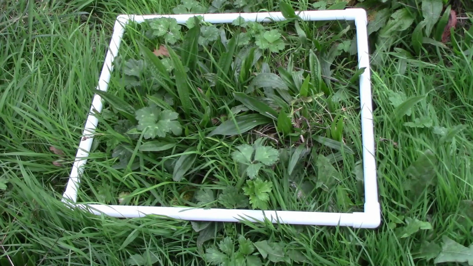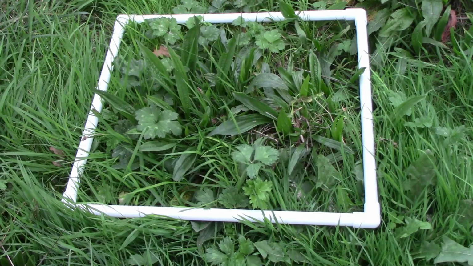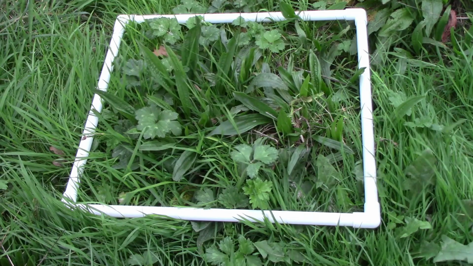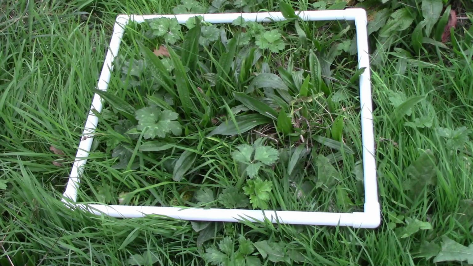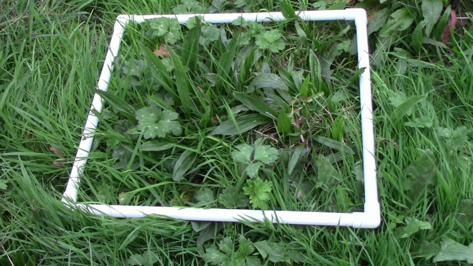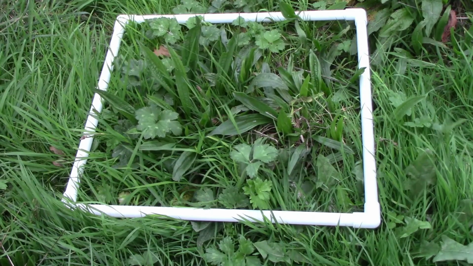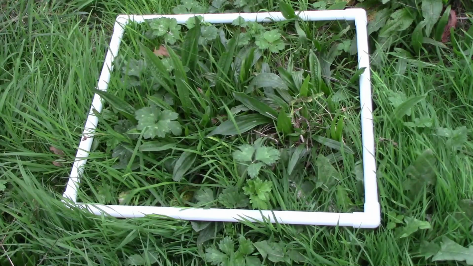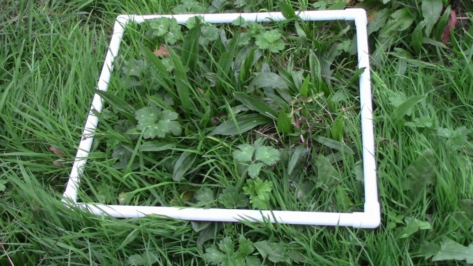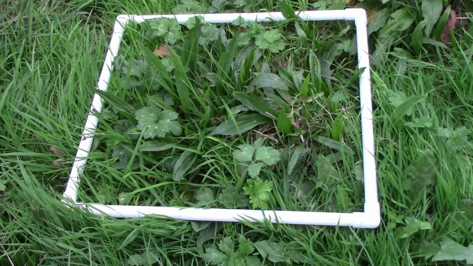First, a quadrat, which is just a square of a set size. This one is 0.25 metres squared, and it isolates a unit of vegetation for measuring. The reason we need a quadrat is we can't sample the whole field, so we need to come up with a strategy for capturing a representative sample. This quadrat is made from PVC plumbing pipe and connectors. It's cheap to make, sturdy and light.